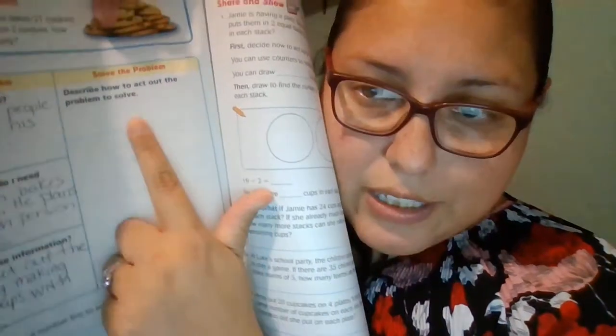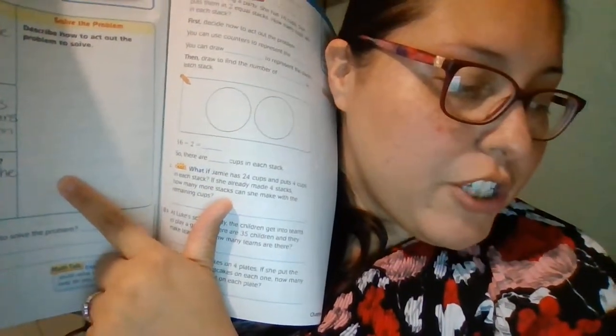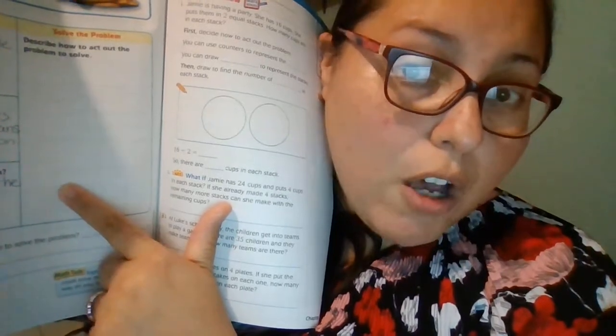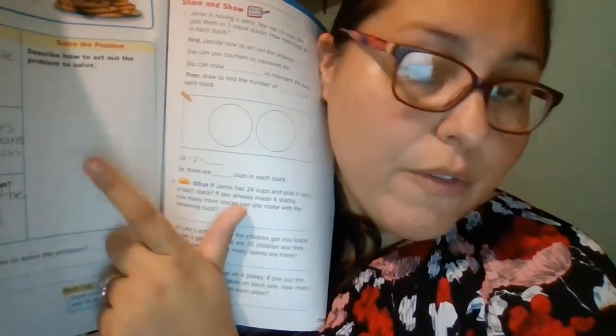Next, it says solve the problem. Right here, solve it. So it says to describe how to act out the problem to solve. So now let's describe how we're going to act it out. Let's write this down. Follow with me or pause it, and you can write it and take a picture, whatever you want. Okay, first, comma. That's one of our transitional words. Remember when we wrote paragraphs and we did the writing, how to write the first, second, and conclusion? All that is a writing process. And here we're going to write transitional words to show the steps of acting it out.